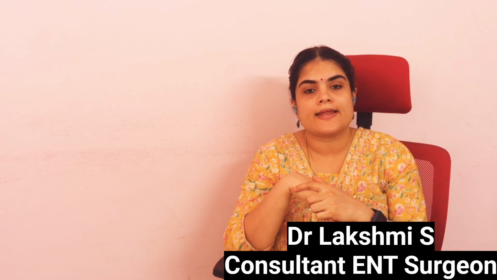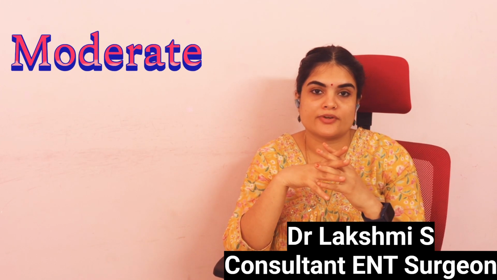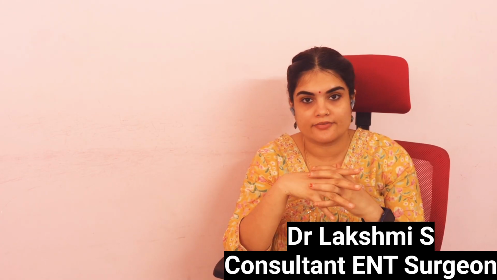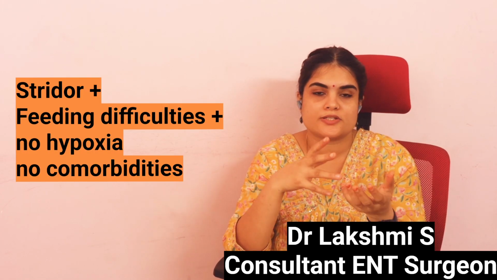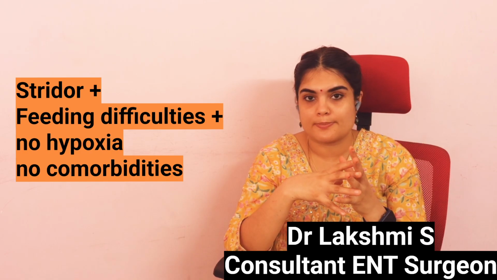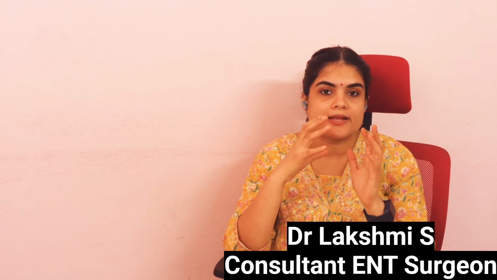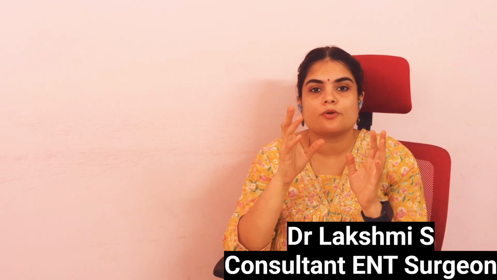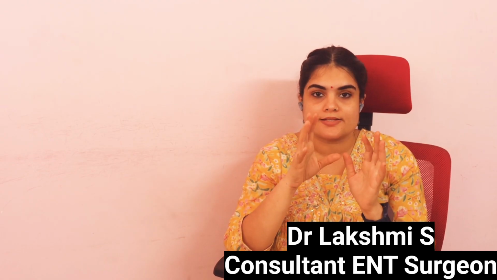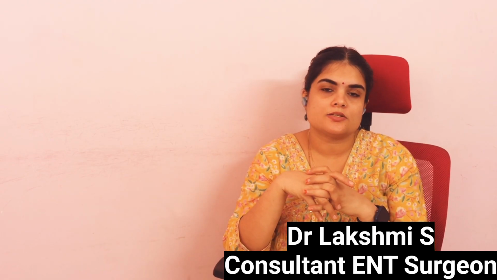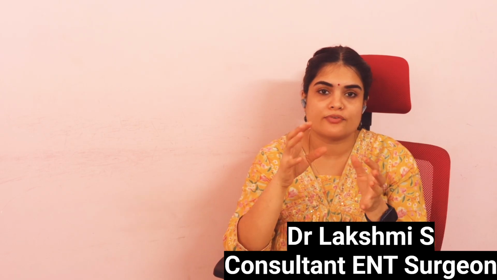In moderate laryngomalacia, the child will have feeding difficulty. There will be stridor along with feeding difficulties. The child will have regurgitation, vomiting, choking episodes and all that. The child may refuse feed. In these children also, there won't be any hypoxia, but the SpO2 at room air can be around 96%. So in these children, you can give an anti-reflux medication.